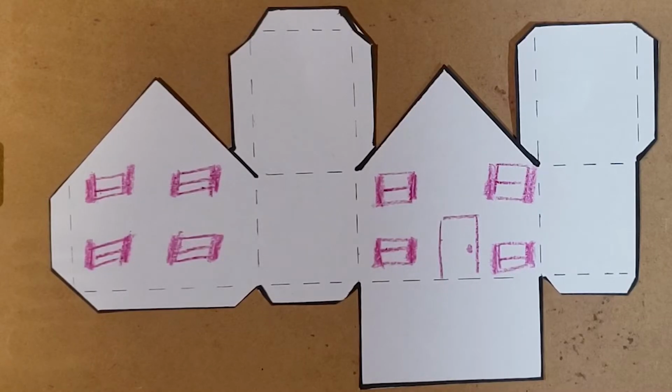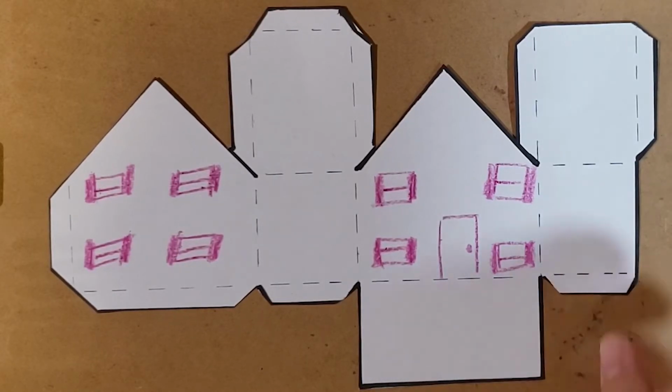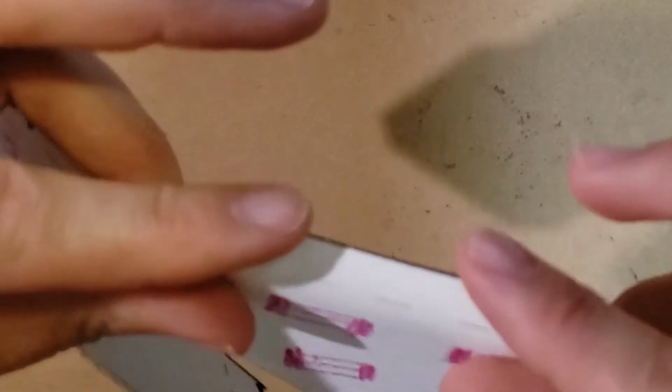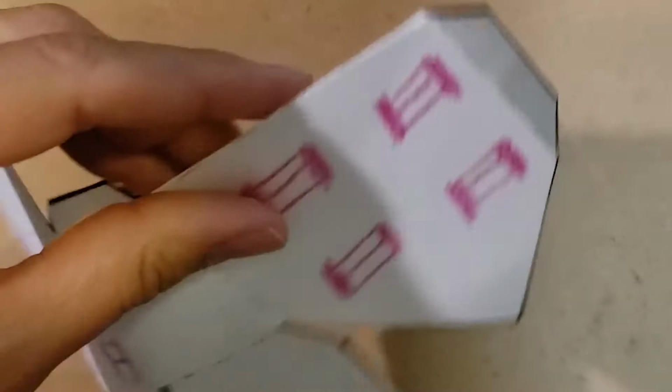Once you have all of your windows and doors ready, the next step is to fold along the dotted lines. So you'll see each of these has some dotted lines that you want to just fold along those lines and just keep folding.